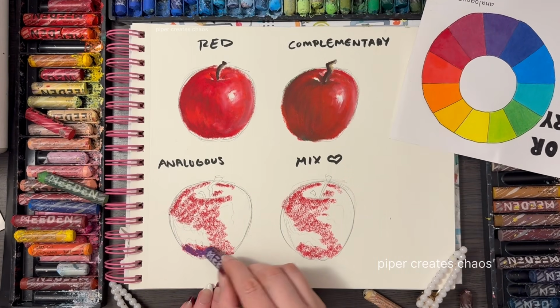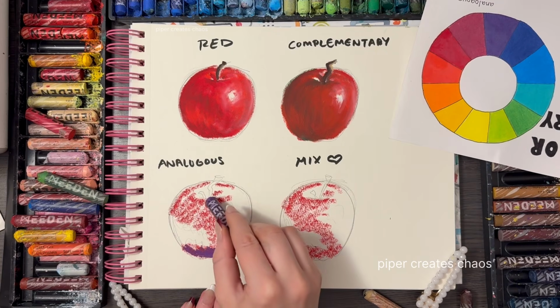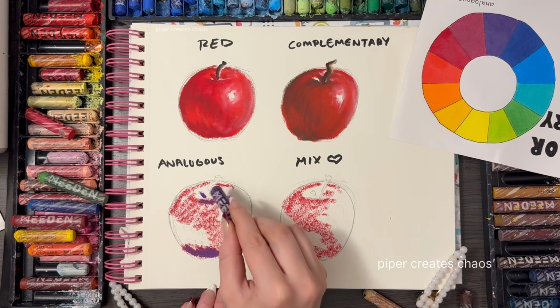For the analogous coloring, start with purple as a layer in the shadows, and then color over in dark and light red.